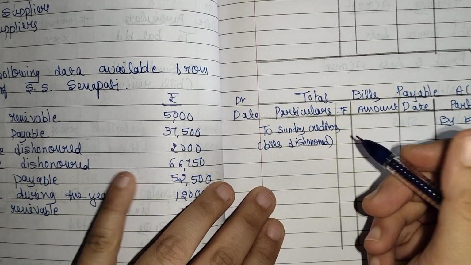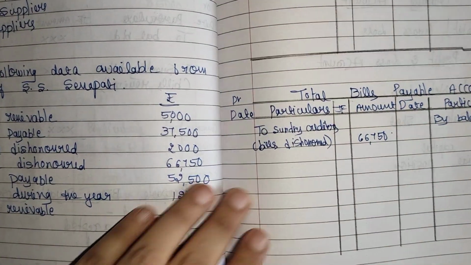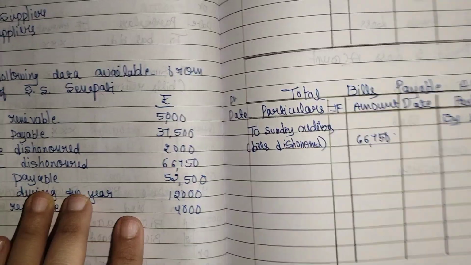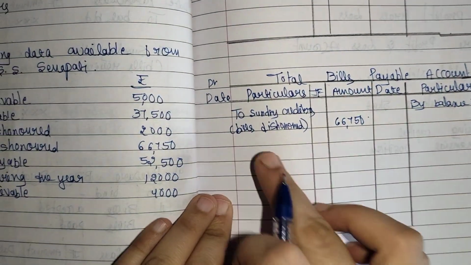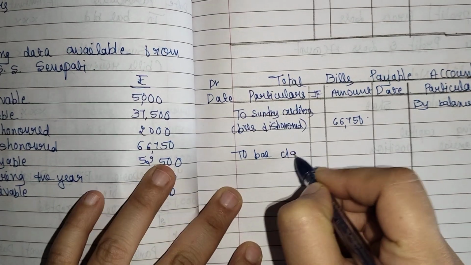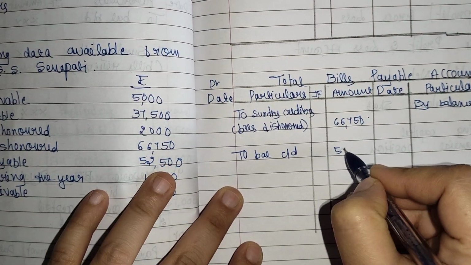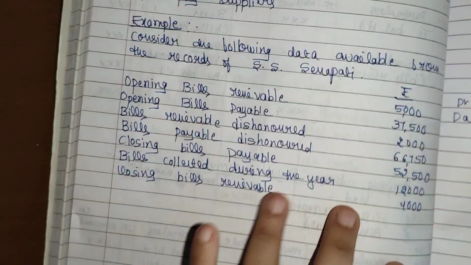How much? 66,750. Now closing bills payable. Closing bills payable 52,500. Closing by balance brought down and here to balance carried on. How much? 52,500.